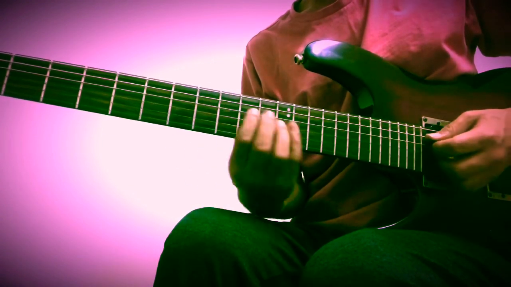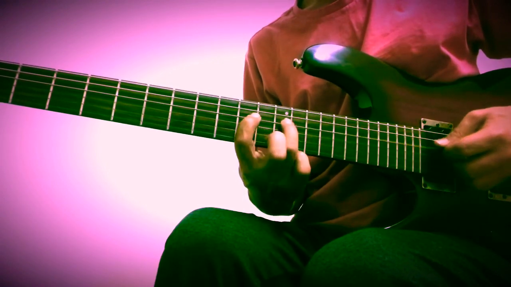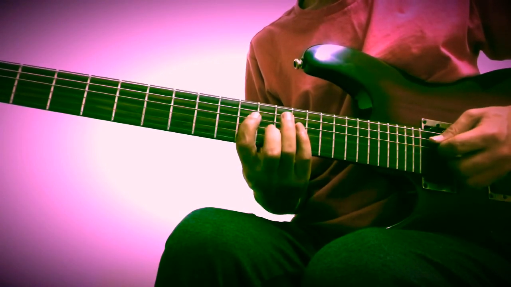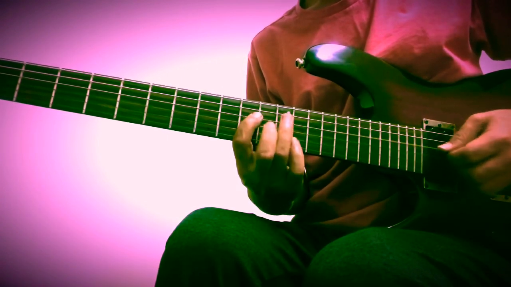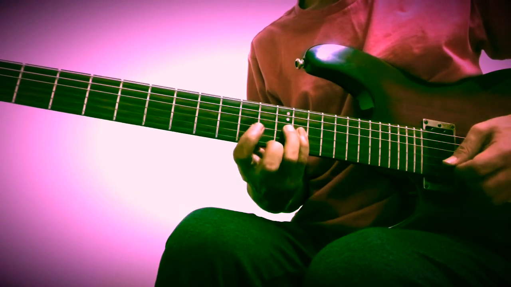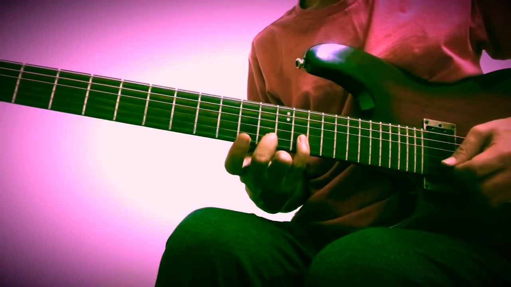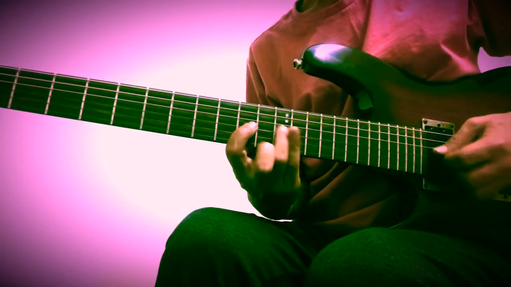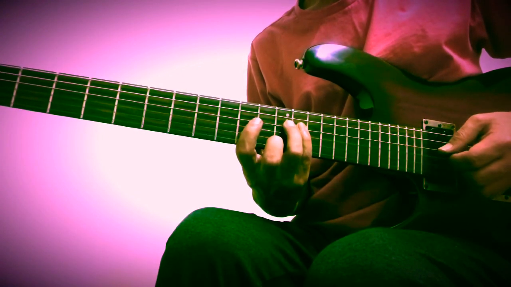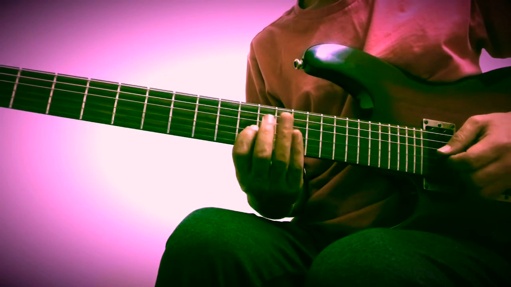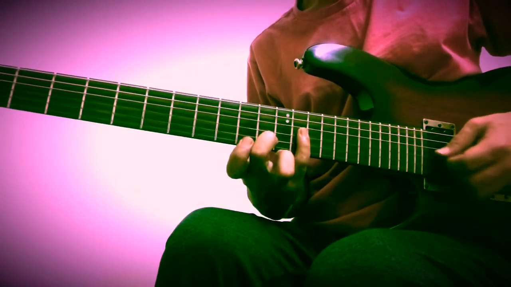That's the major steps. Now let's do this minor. 4th string, 1st finger, 10th fret, 10, 12, 13 on the 4th string, then go to the 3rd string, same frets, and then 2nd string, 11, 13. Root, major 2nd, minor 3rd, perfect 4th, perfect 5th, minor 6th, minor 7th, root.